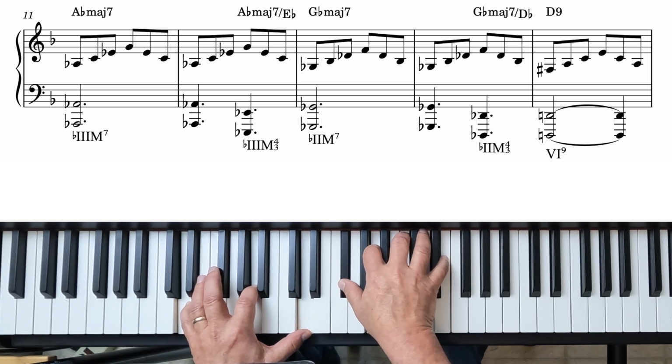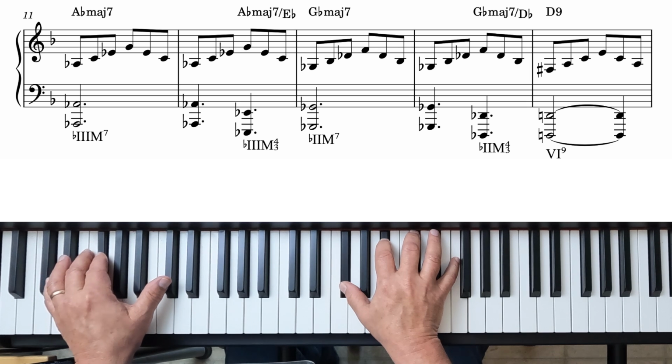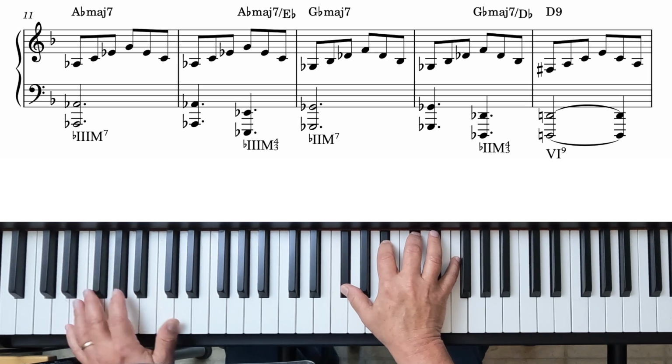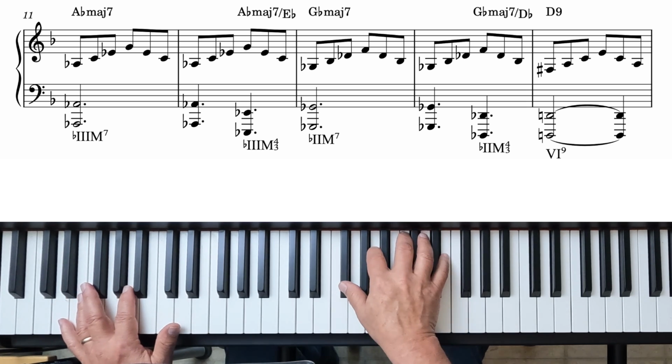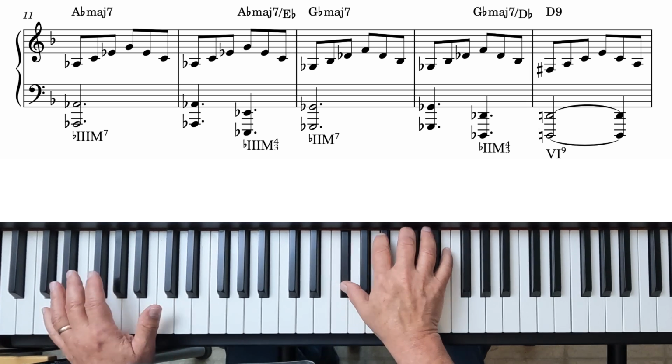And what the composer has done here, which is very clever, you've got this G flat in the bass, and then it goes to this inversion, and then a bunch of chromatic movement here.